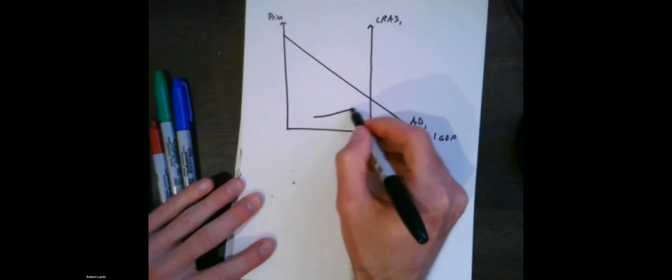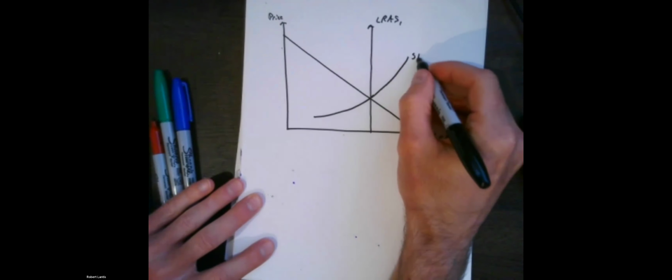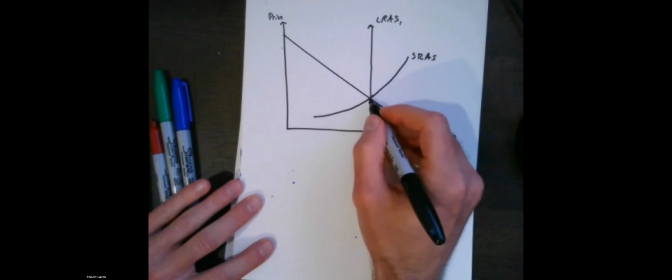I've got my initial long run aggregate supply curve. We start out in equilibrium. That's going to hit my aggregate demand at the same point as my short run. So here we've got our initial equilibrium price, our initial equilibrium GDP, and I want to think here about two changes.